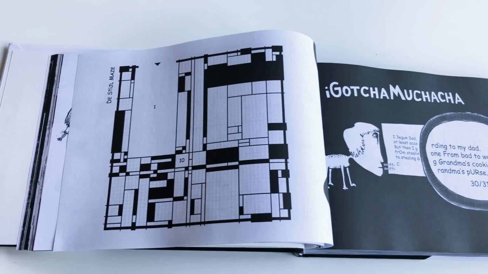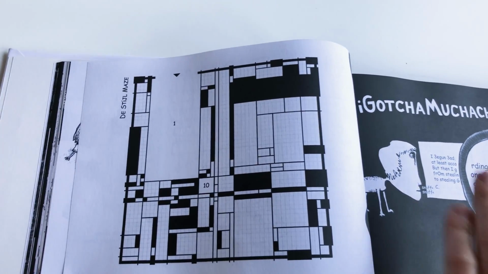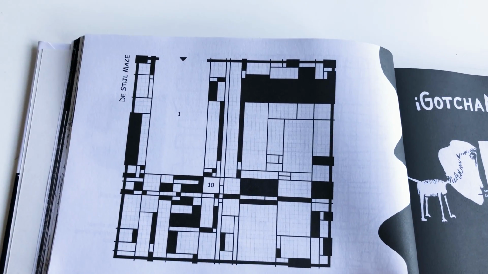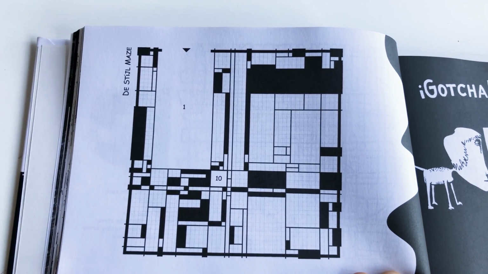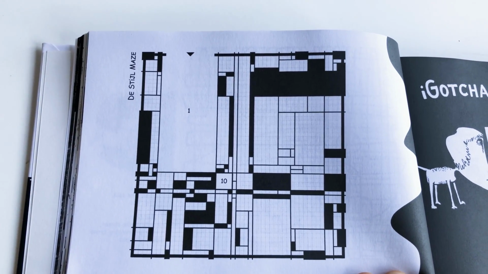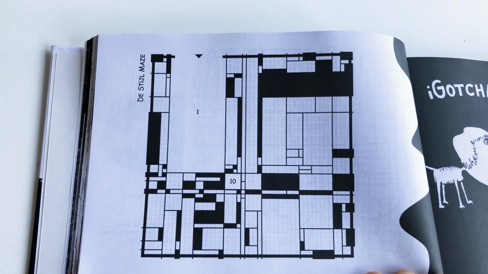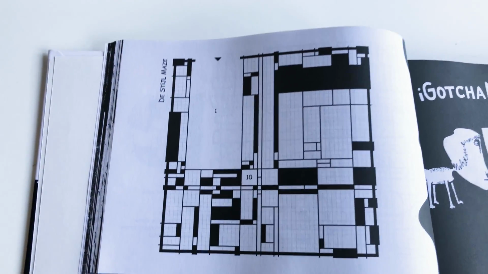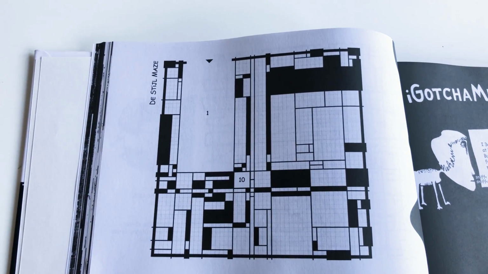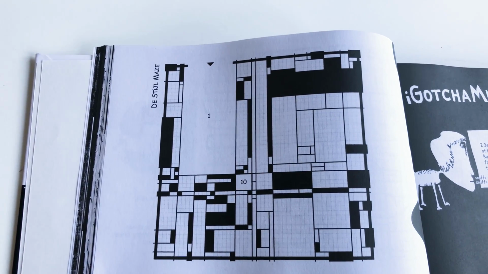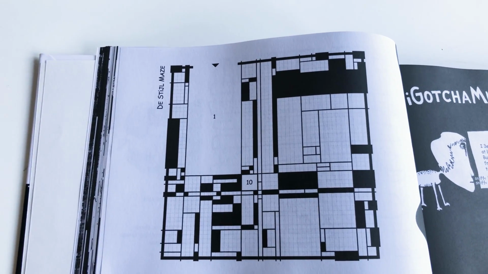Okay, here's another maze puzzle that's an original invention of mine. It's called the Stijl maze. It was inspired by the Stijl movement, early 20th century. The famous artist that is associated with this is Mondrian.